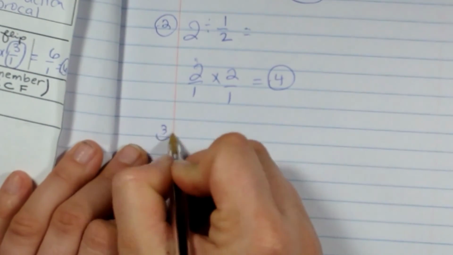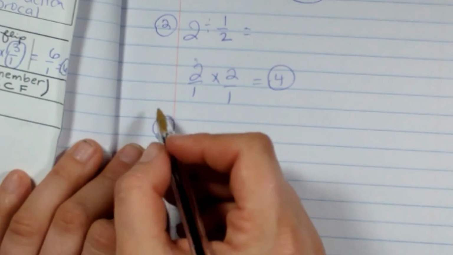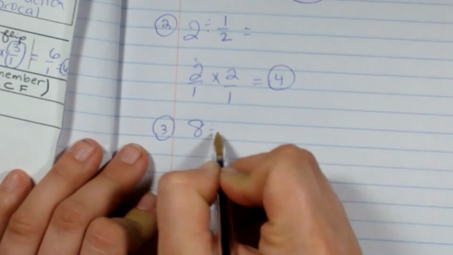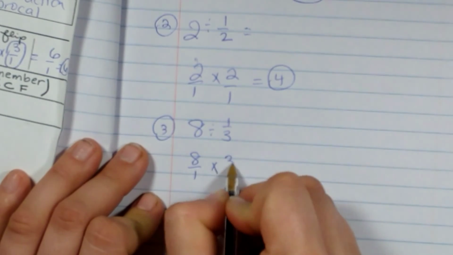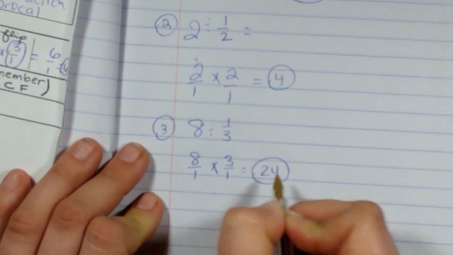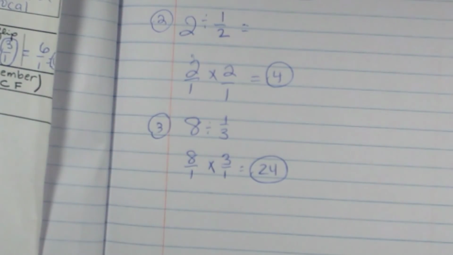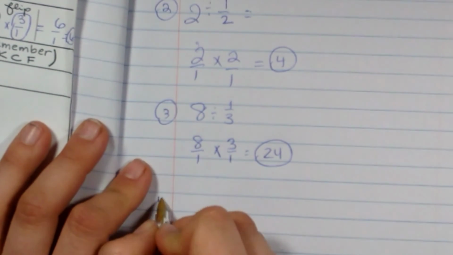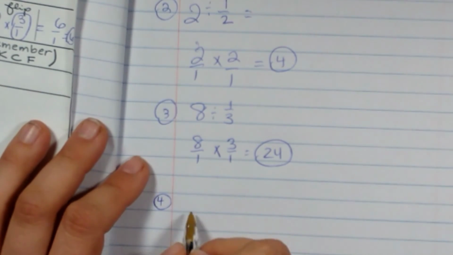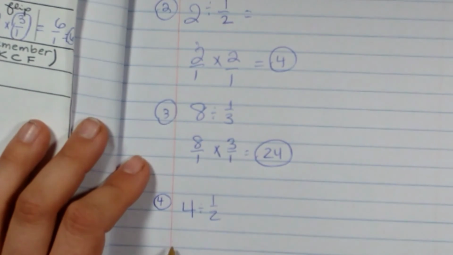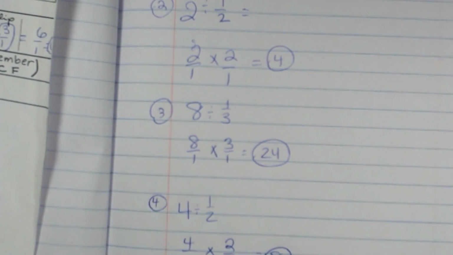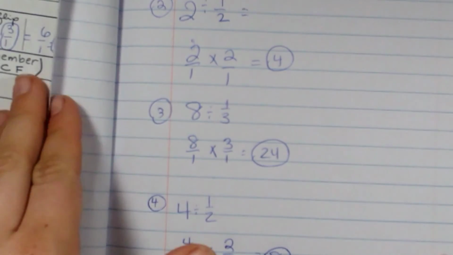My next one would be 8 divided by 1/3. Keep it, make sure it's a fraction, change it, flip it. And my last one, I'm going to do 4 divided by 1/2. Keep it, make sure it's a fraction, change it, and flip it. There we go, 8. So that is how we divide whole numbers by unit fractions.